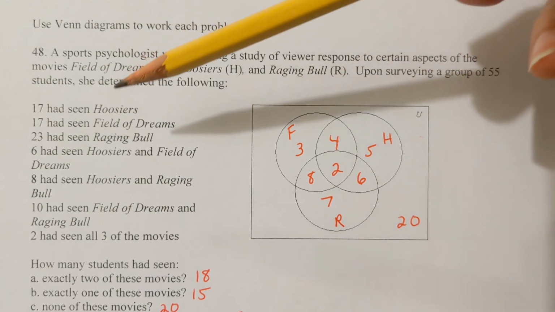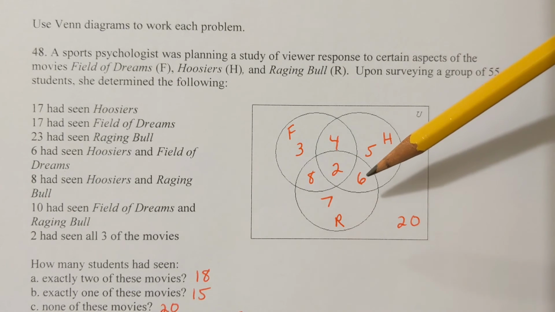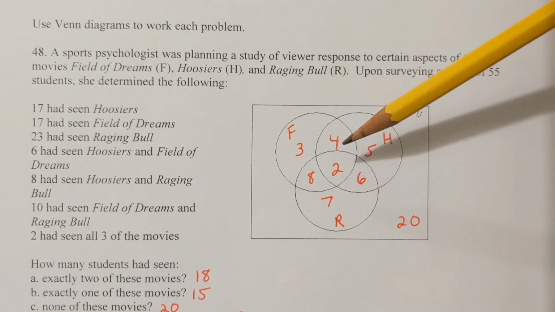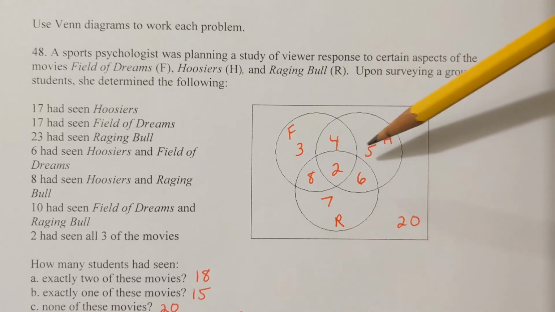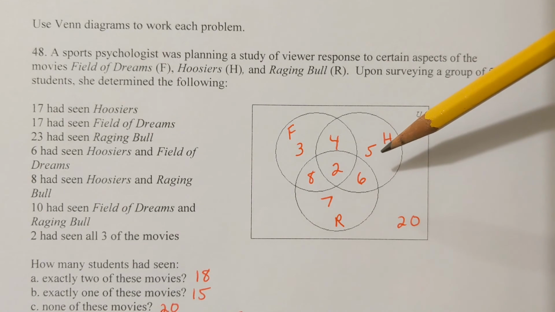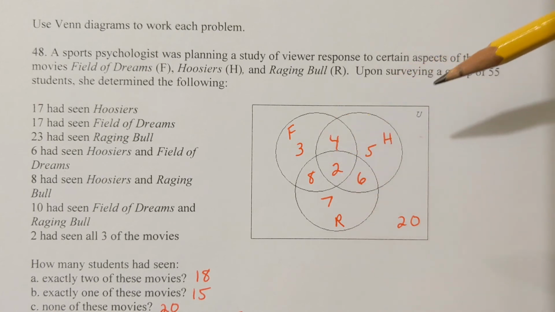Okay? 17 have seen Hoosiers. Well, if I take 6 plus 2 is 8, plus 4 is 12, then I'll need 5 more to give me 17 people who have seen Hoosiers. Okay? Now, these 5 people have only seen Hoosiers. They have not seen either of the others.